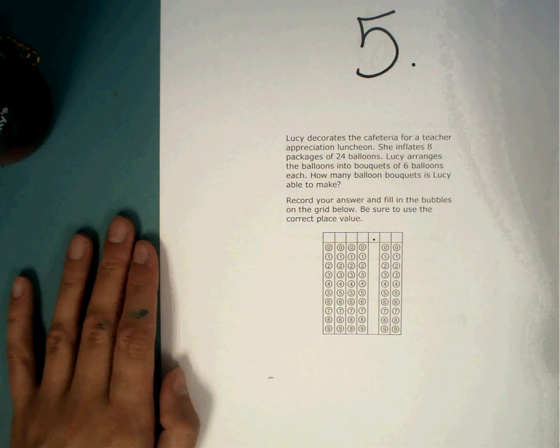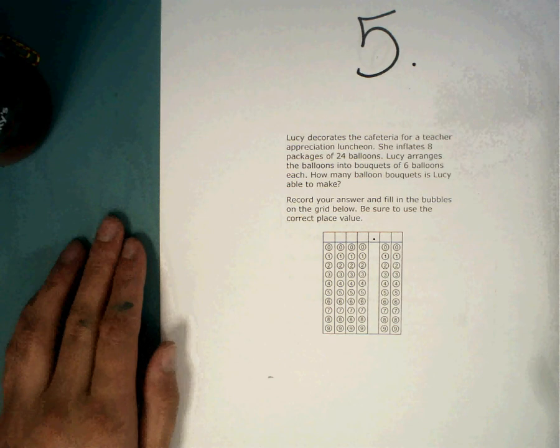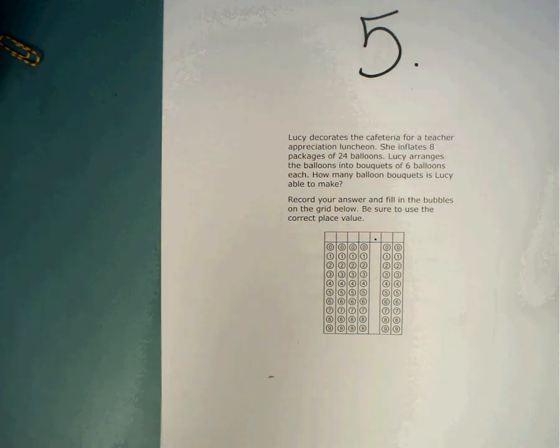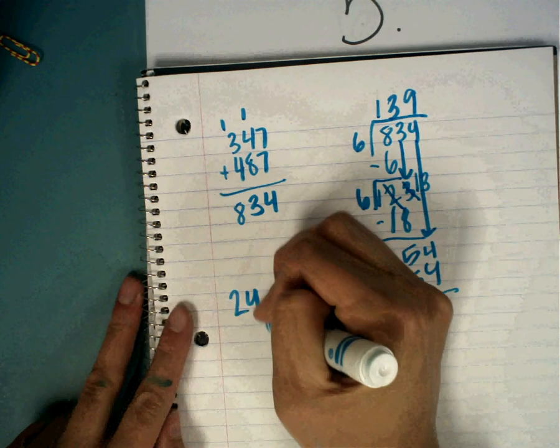Moving on. So number 5, Lucy decorates the cafeteria for a teacher appreciation luncheon. She inflates 8 packages of 24 balloons. Lucy arranges the balloons into bouquets of 6 balloons each. How many balloon bouquets is Lucy able to make? So let's start out. I don't know how many balloons I have yet because it says that she has 8 packages of 24. So first thing I need to do is find out how many balloons I am dealing with here. So let's do 24 times 8.